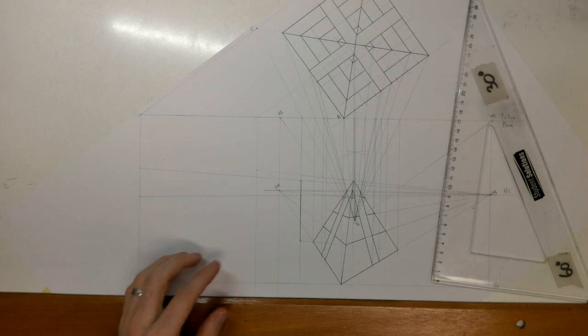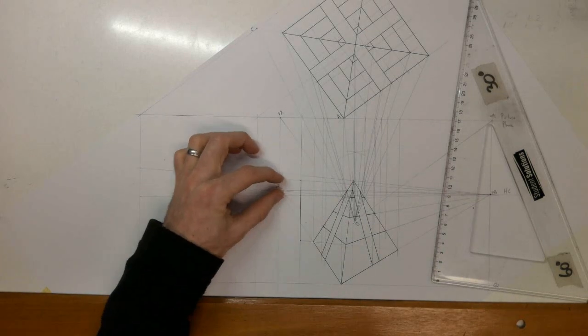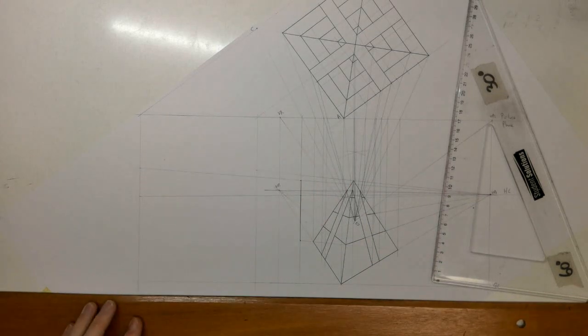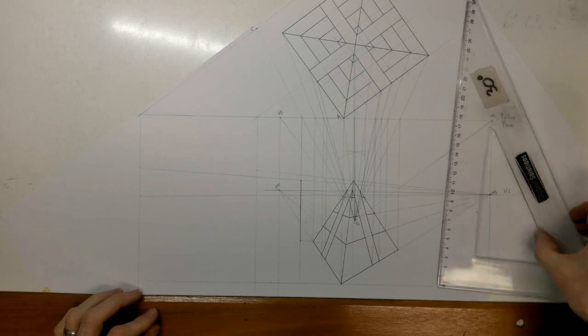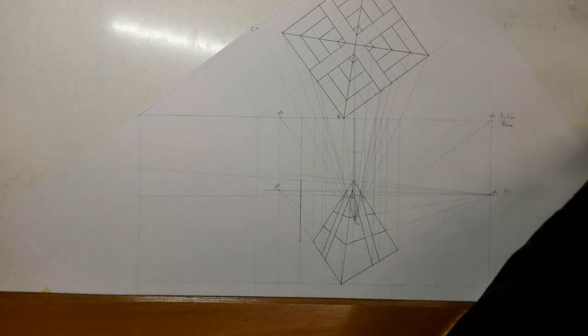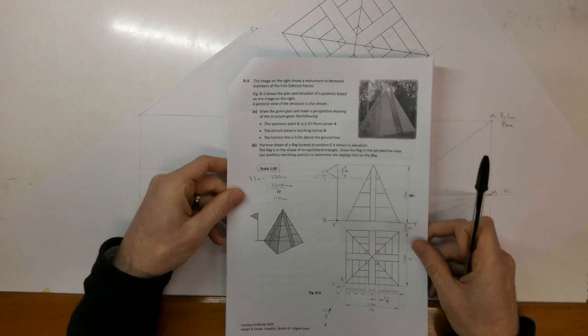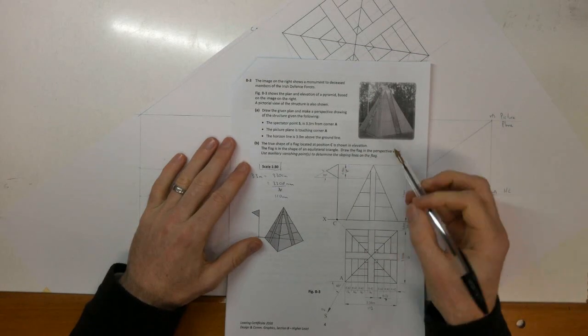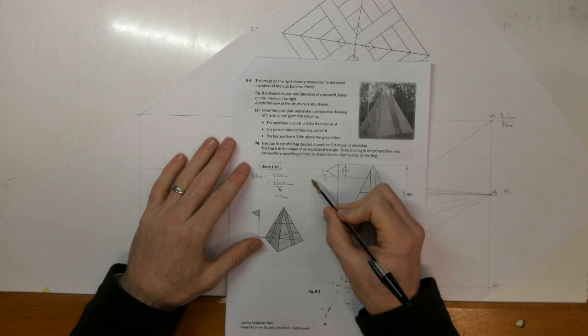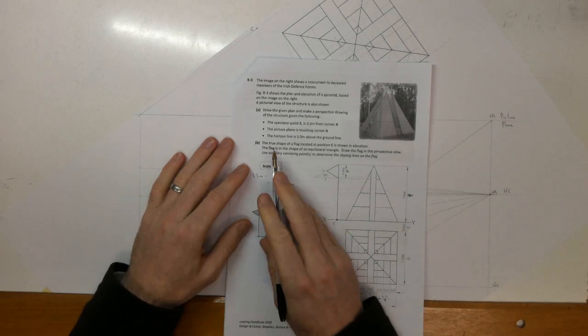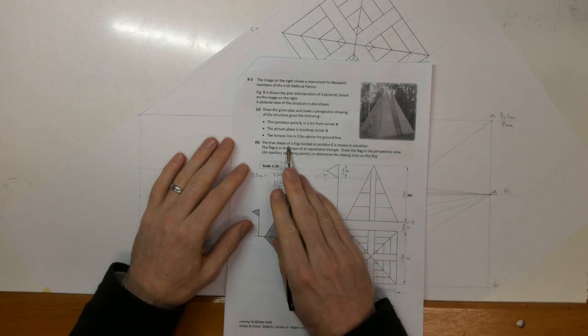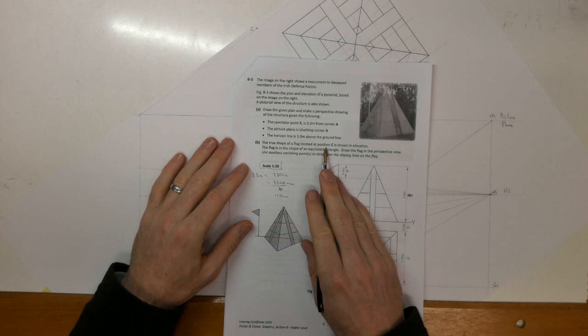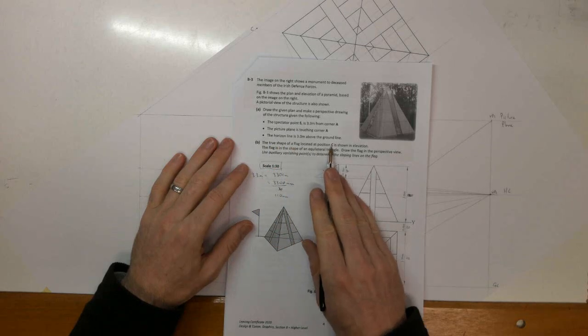That's going to be the flag pole, and we're going to have to find where the flag itself goes from there. So if we look at our flag, they say that it has an angle of 30 degrees. Let's just read the question. I should have read it earlier. The true shape of the flag located at position C shown in the elevation.